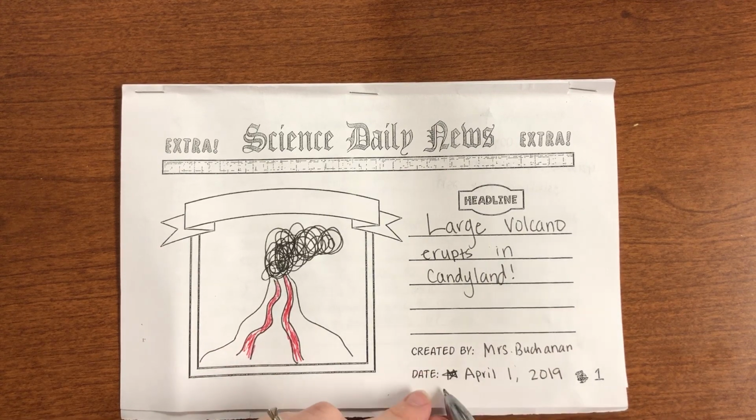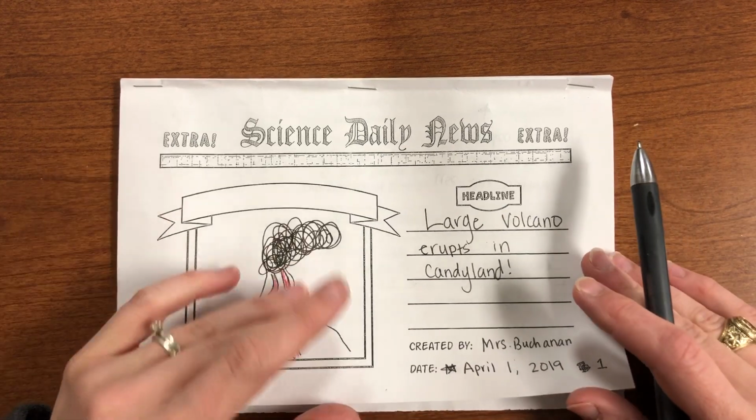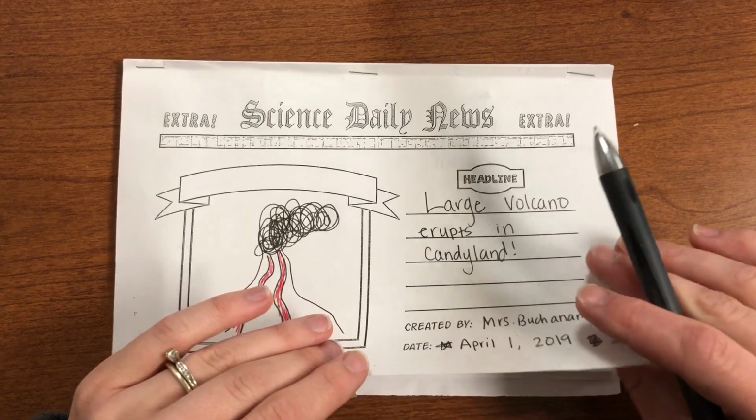For created by, you put your name and then you put the date here. So that's simple. You don't need a website to do this unless you wanted to look up some examples of headlines to get an idea.